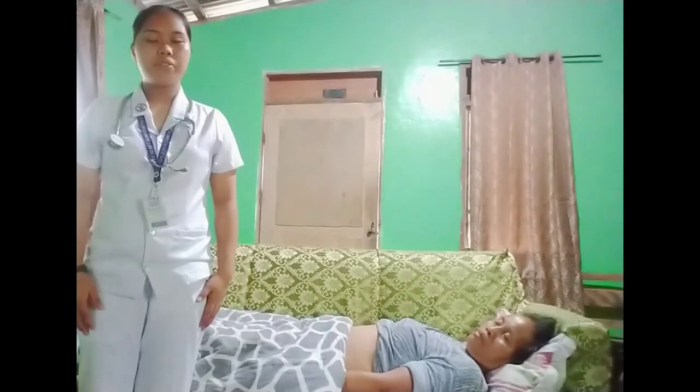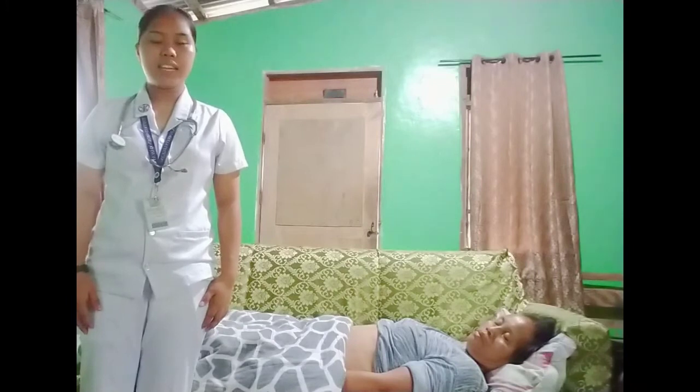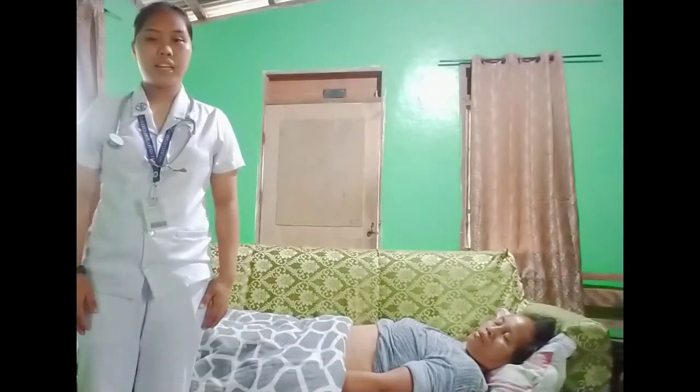Use the bell of the stethoscope to listen for the bruits, and also auscultate for the venous hum. Use the bell of the stethoscope to listen for the venous hum in the epigastric and umbilicus areas. Auscultating for the vascular sounds is especially important if the patient has hypertension.